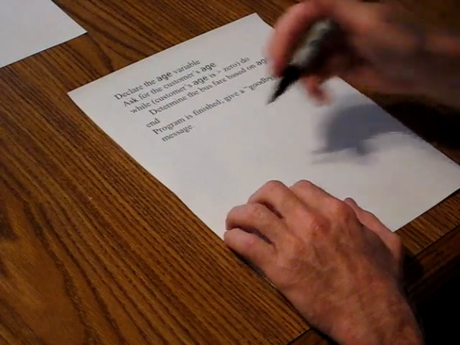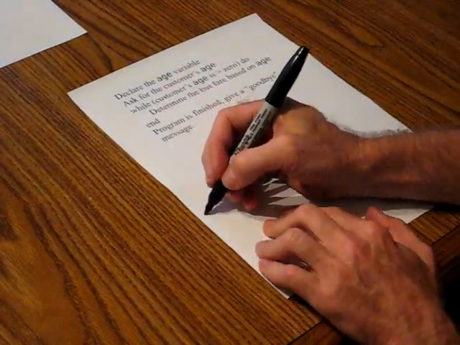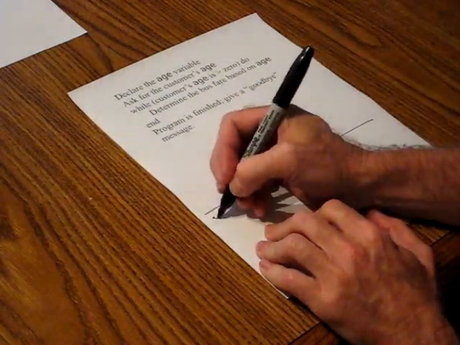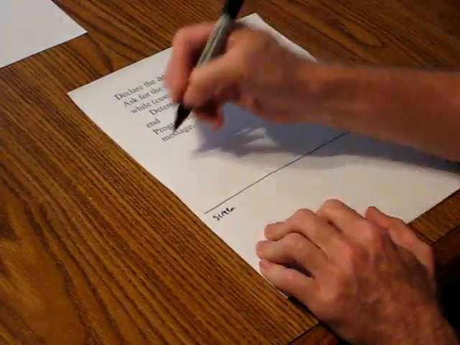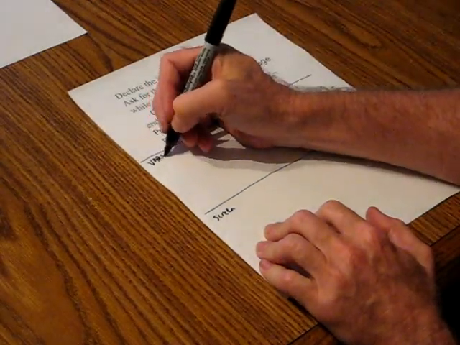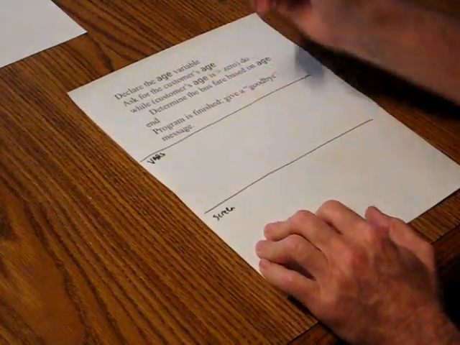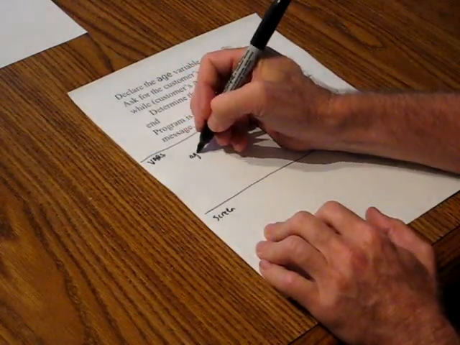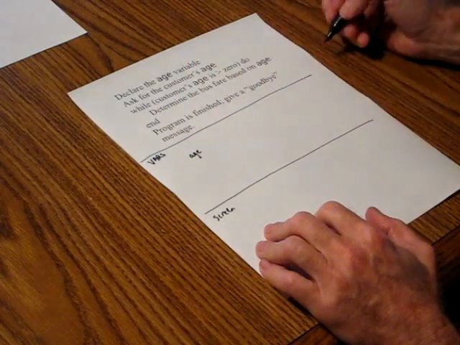For a desk check, what I do is I have 2 sections of my paper. One is for what I'm going to see on the screen, and one is for the variables that are going to be inside the computer. So I declare the age variable, and so here we have age, and at the moment it's referring to nothing.